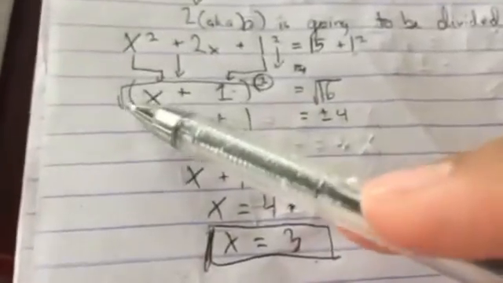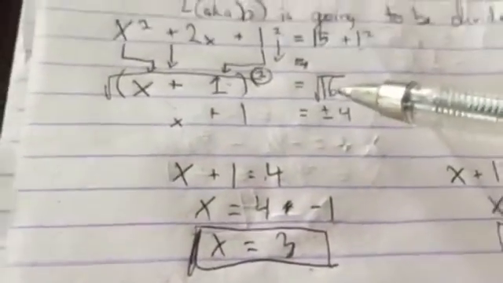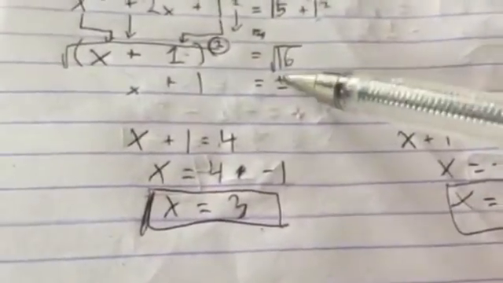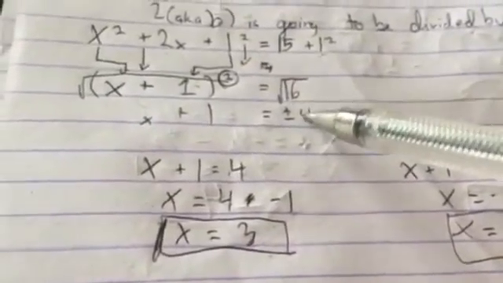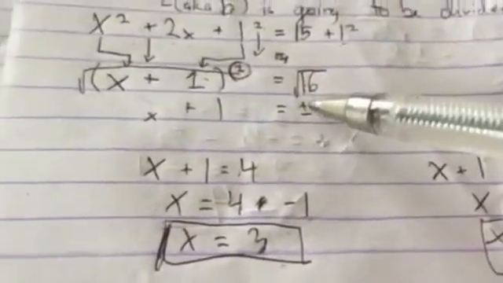So, anyways, back to where I was. What's going to happen is the square root will cancel the squared. So it's going to end up as x plus 1. And then you're going to want to square root this, because anything that happens here, you're going to do it here also. So the square root of 16 is 4, or positive negative 4. With that sign, we end up with 2 answers.